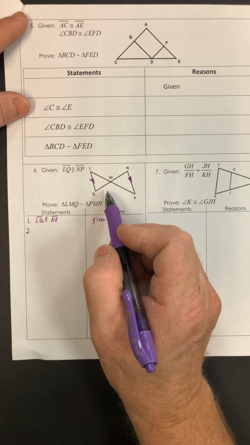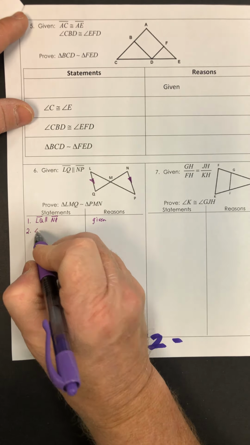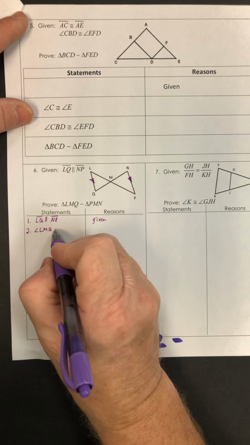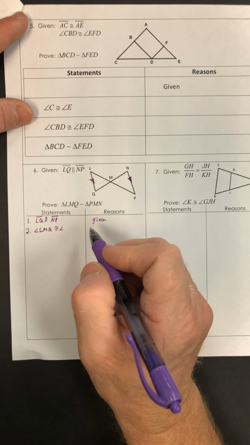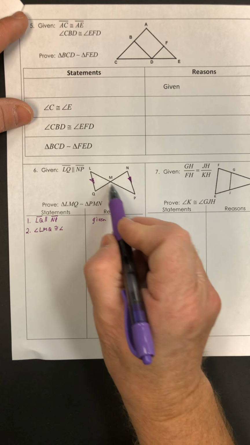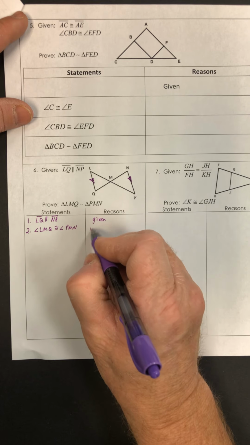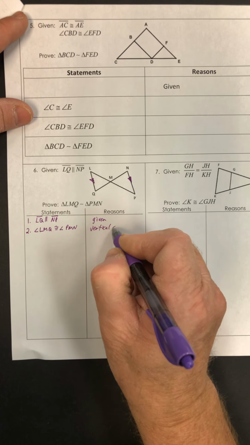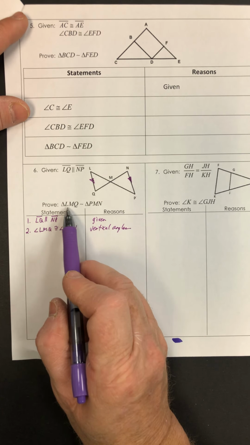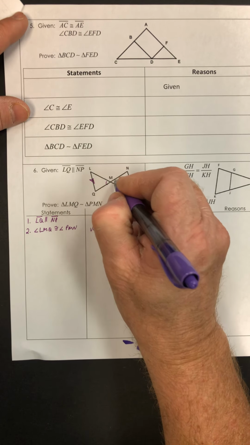I notice I have vertical angles here, so I'm going to do the vertical angles. Angle LMQ would be congruent with angle, if I did LMQ, then I'd have to go PMN with the angle PMN. Those are vertical angles. Now notice that's the same letter arrangement as the triangles, but I'm talking about those angles, not the triangles yet.